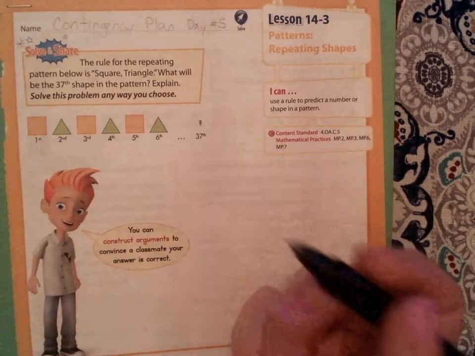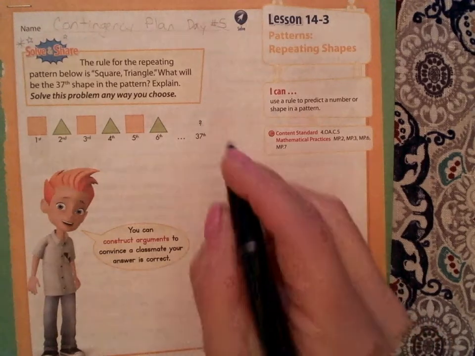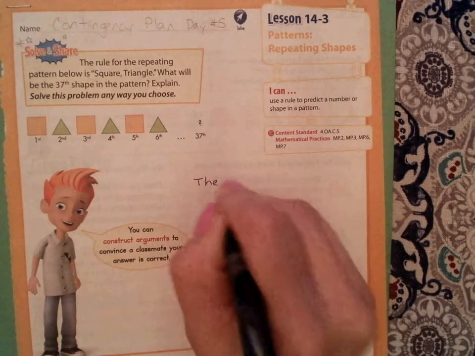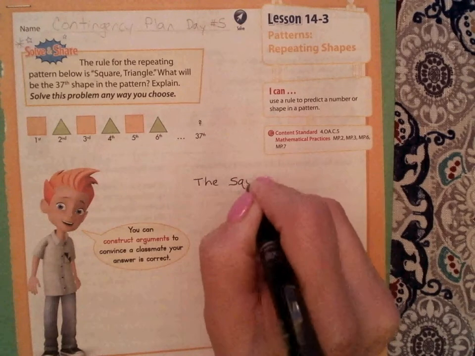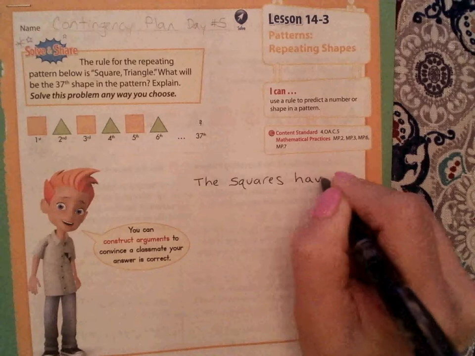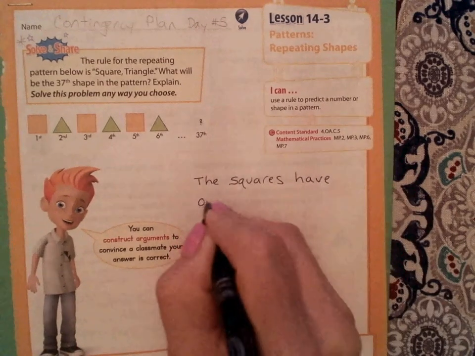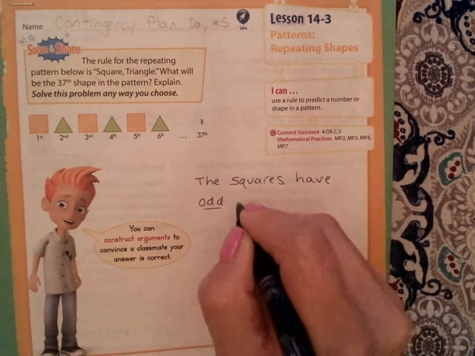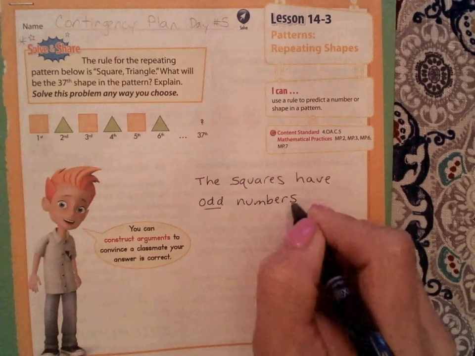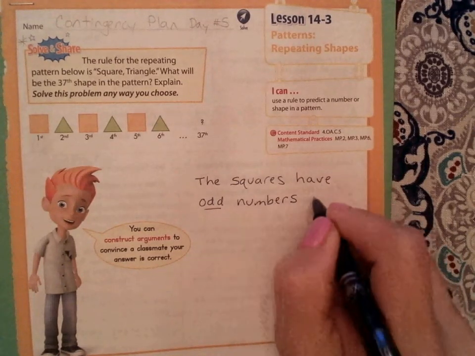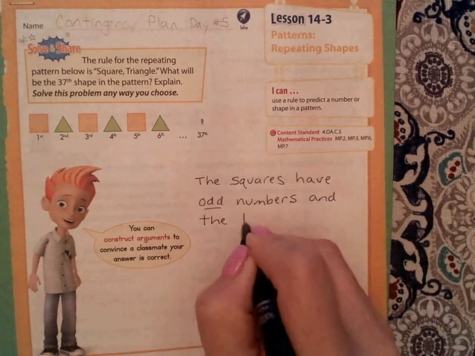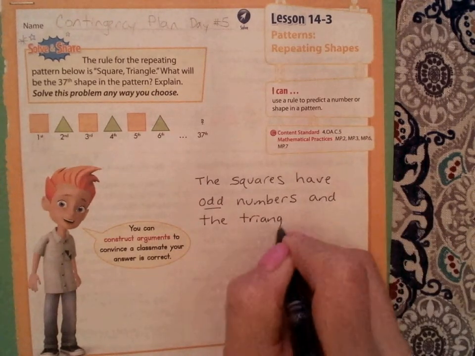So the squares have odd numbers and the triangles have even numbers.